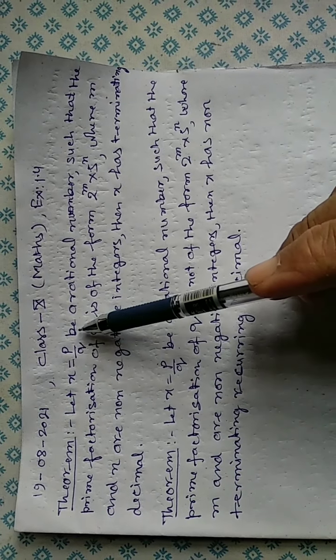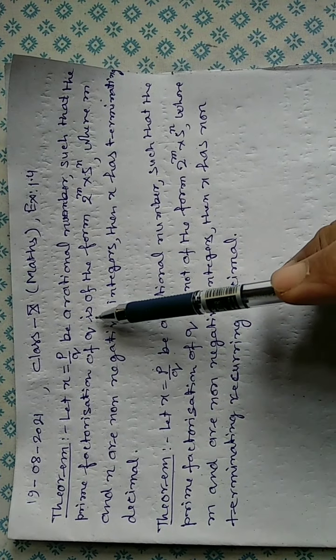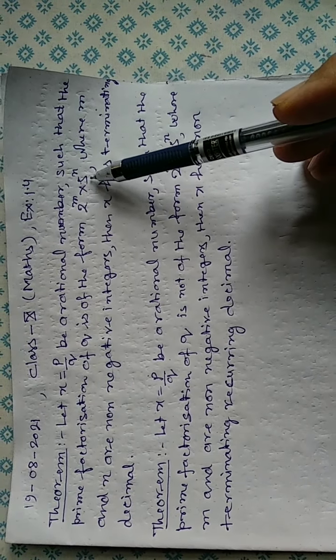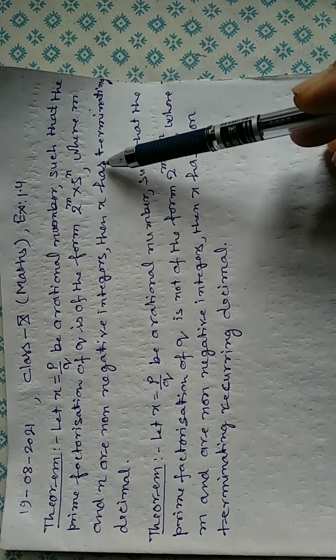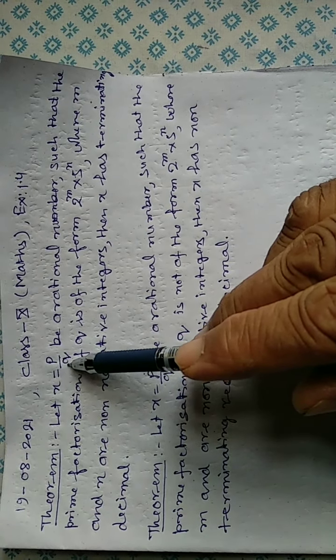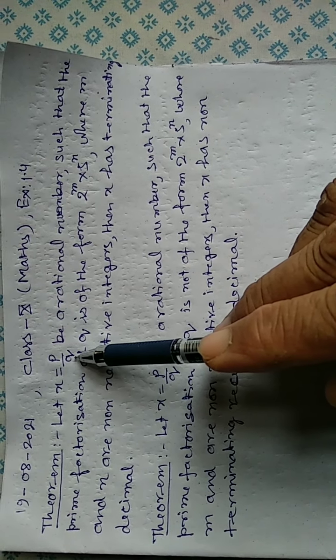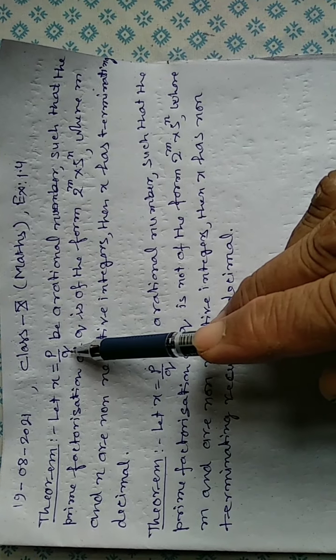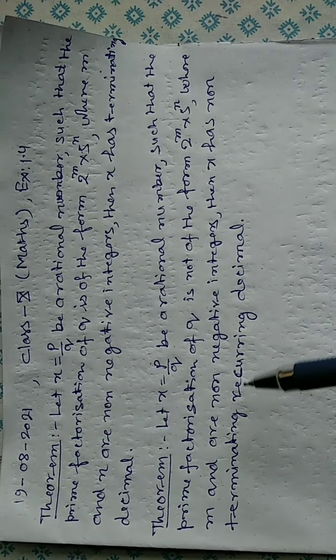Theorem 1: Let x is equal to p by q be a rational number such that the prime factorization of q is in the form of 2 power m into 5 power n, where m and n are non-negative integers. Then x has a terminating decimal. Now see the meaning of this. Let p by q be a rational number. You will write the prime factors of q. If the prime factorization of q contains only 2 or 5 or both 2 and 5, then this p by q has a terminating decimal. Now the next theorem.